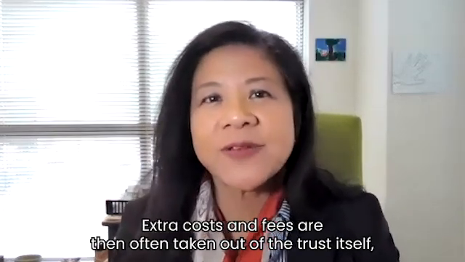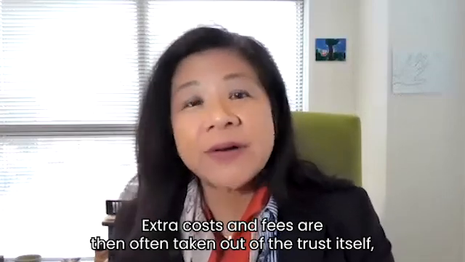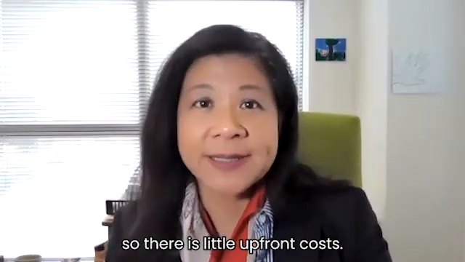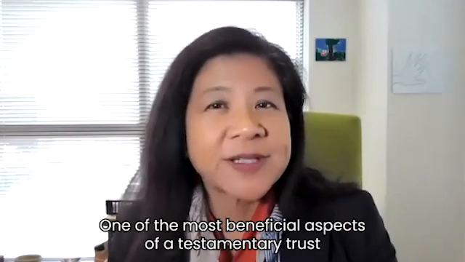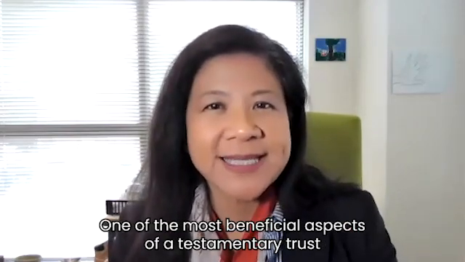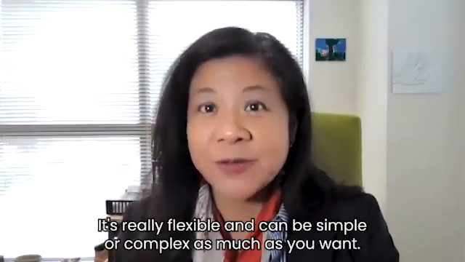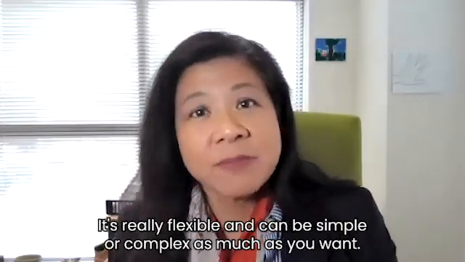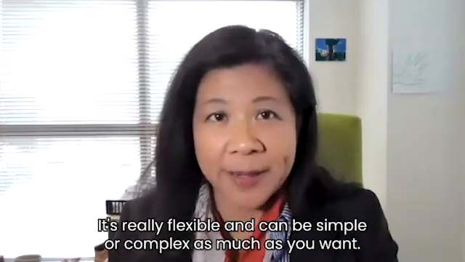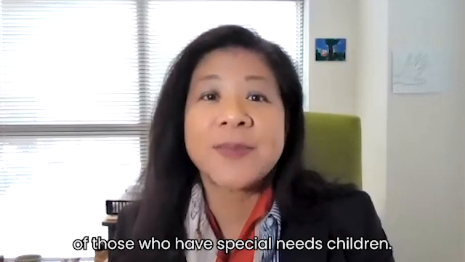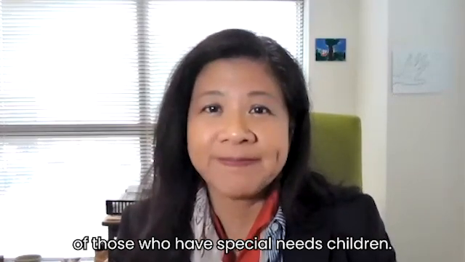Extra costs and fees are then often taken out of the trust itself, so there is little upfront cost. One of the most beneficial aspects of a testamentary trust is that it can be completely tailored to your needs. It's really flexible and can be simple or complex as much as you want. It fits well with the unique needs of those who have special needs children.